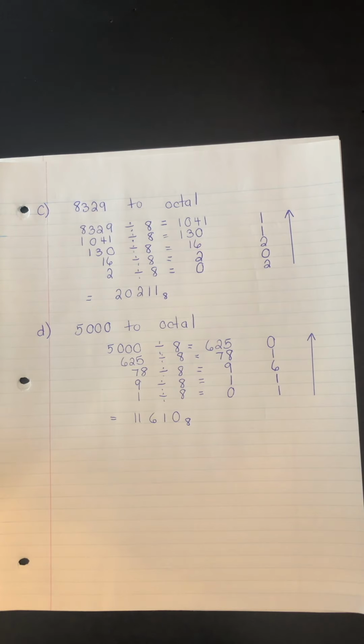Okay, so the last thing I'm going to do then is to show you how to go from a decimal number to a hexadecimal number.